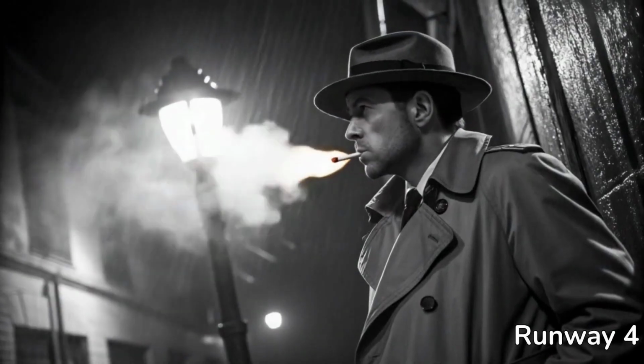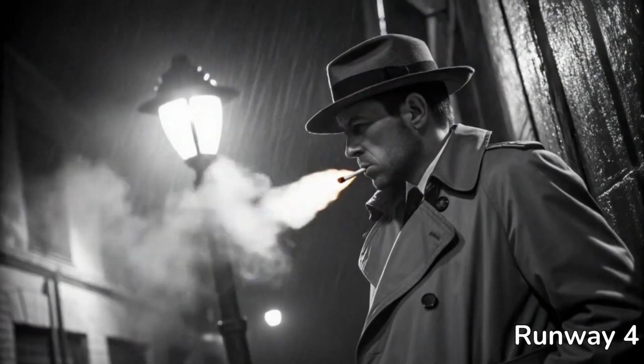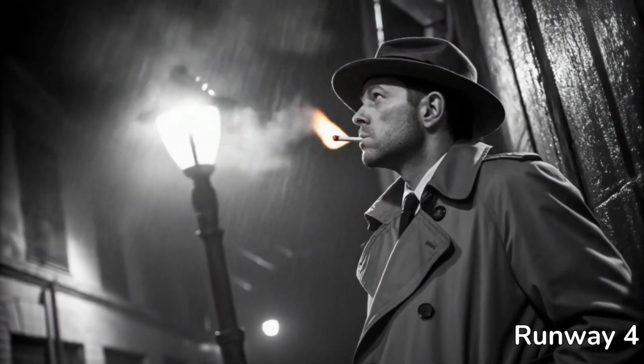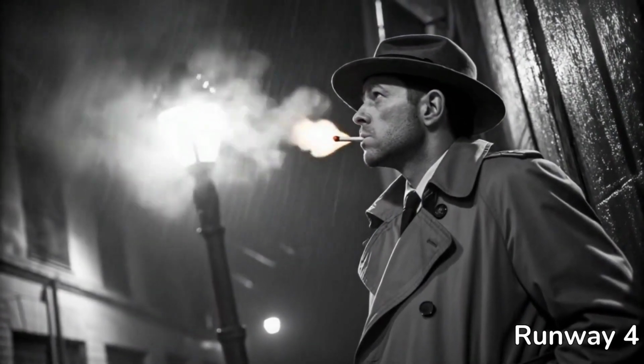Runway 4. Runway gives us a very gritty, almost expressionistic take on the scene. The shadows are distorted, and the movement is jerky and unsettling. It's a very powerful and artistic interpretation.